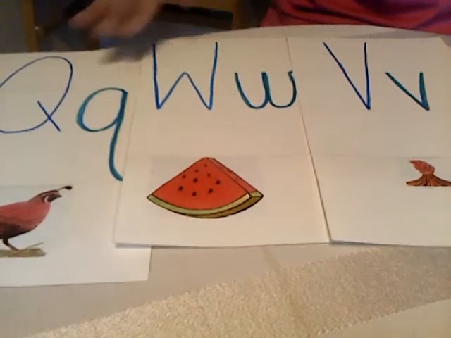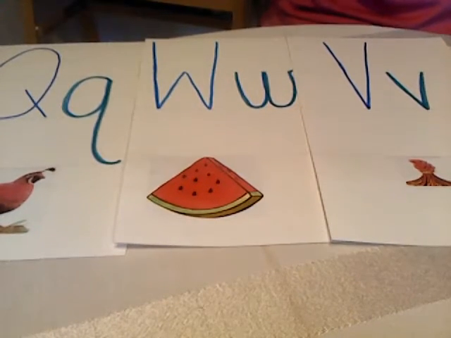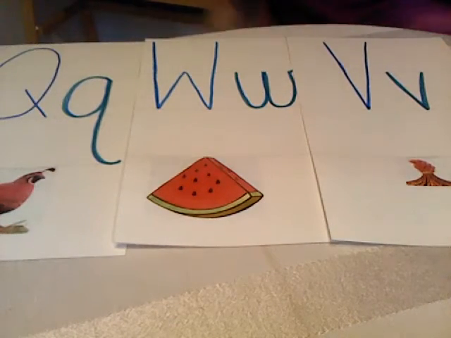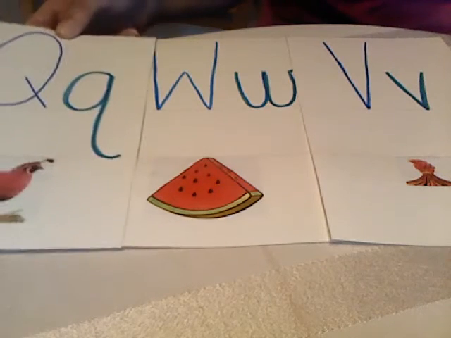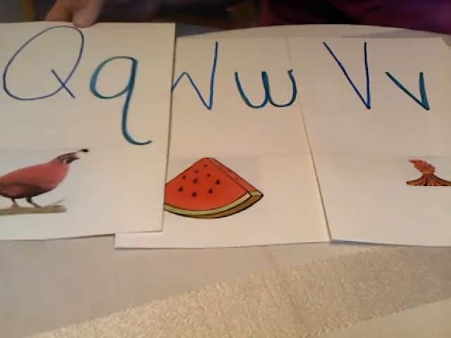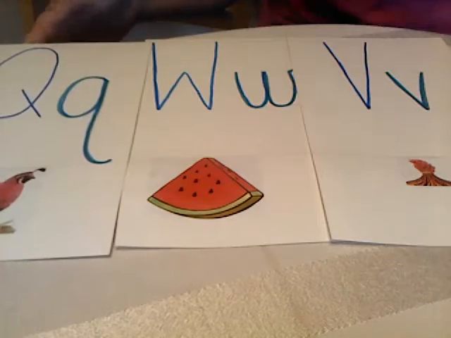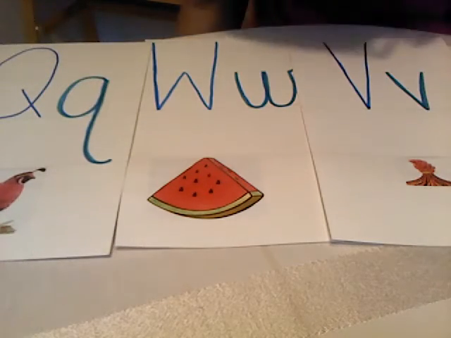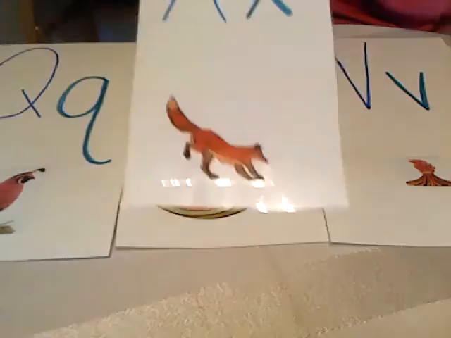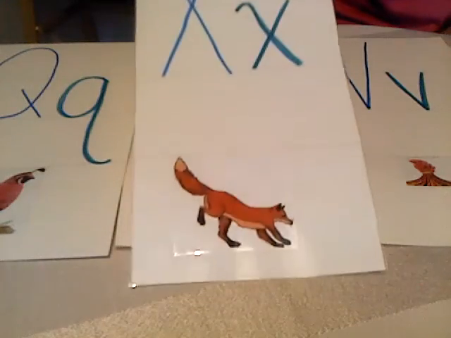¿Qué letra falta? What letter is missing? Which one? Did you say X? Yeah, X is the one that was missing. Look, X for fox.